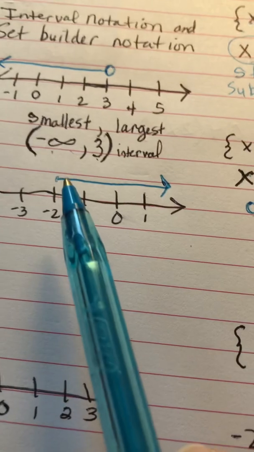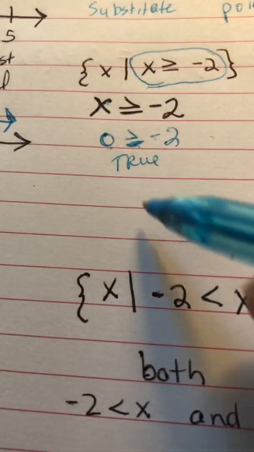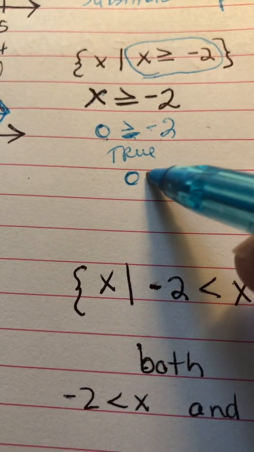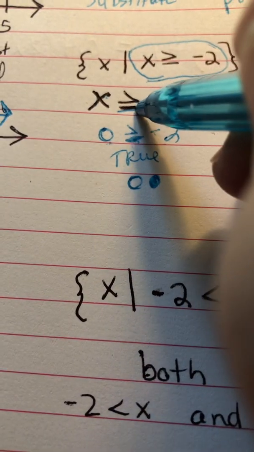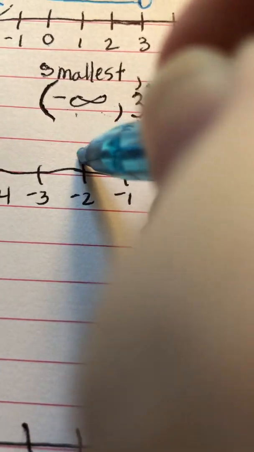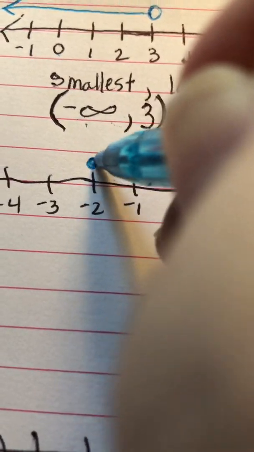I need to know, though, at the -2, am I going to use an open circle or a solid dot there? And notice I do have a form of equals here. So that means I'm going to use a solid dot, because if it has a form of equals, then the starting point gets that solid dot.